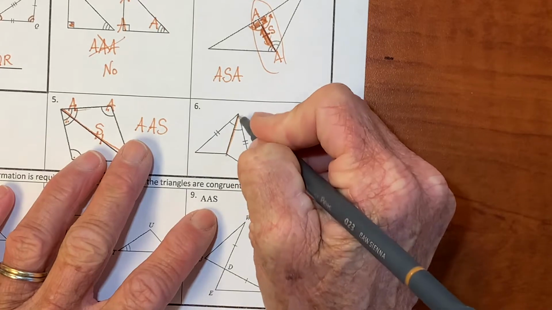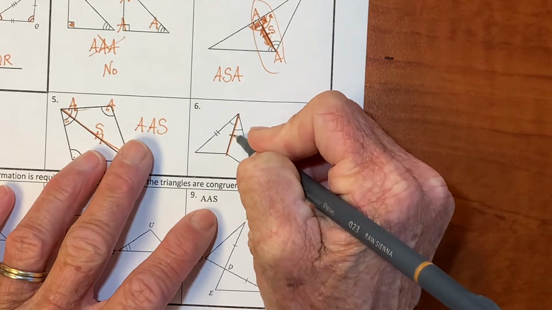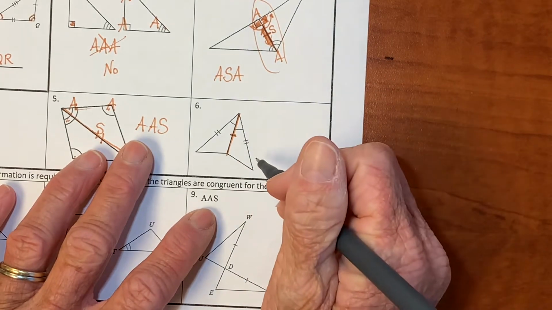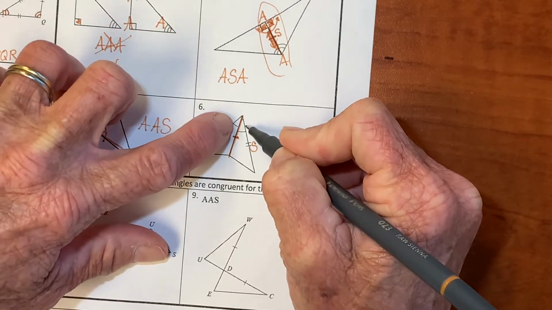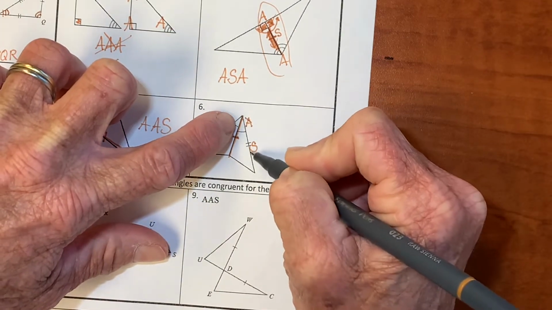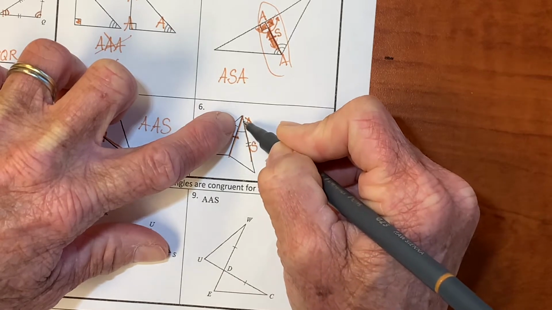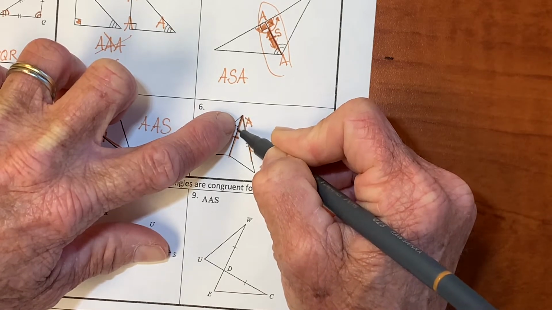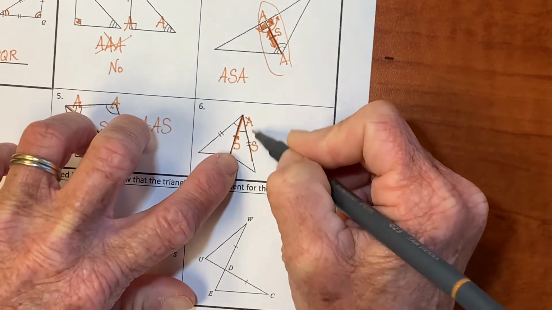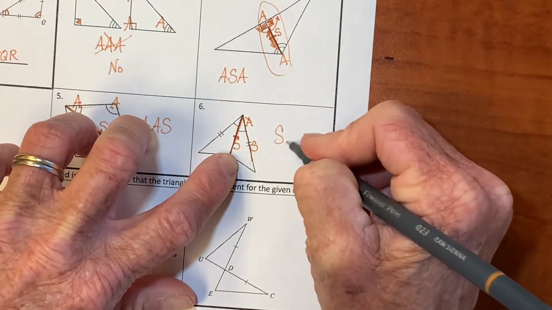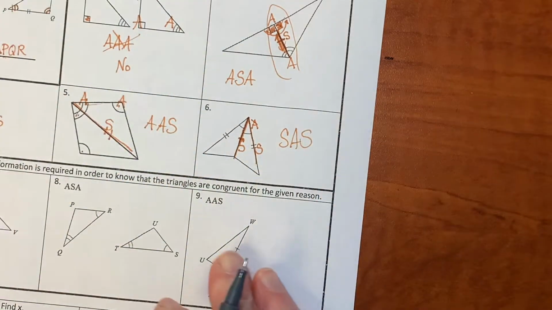These two triangles share this side by the reflexive property. It's going to be congruent to itself. We see that a lot. So we have a pair of sides congruent, a pair of angles congruent. So in this triangle, I've got a side, an angle, and as I continue walking along that triangle, another side. The angle falls between the two sides, so this is side-angle-side.